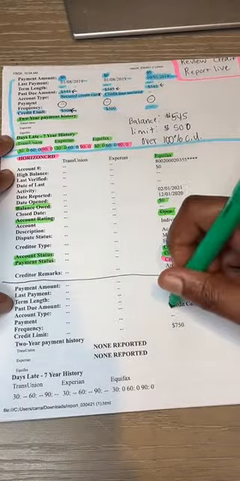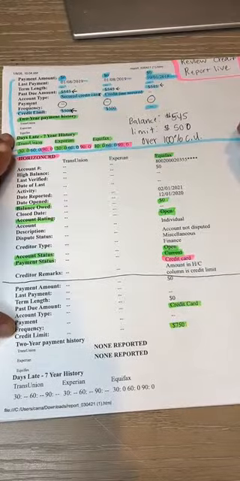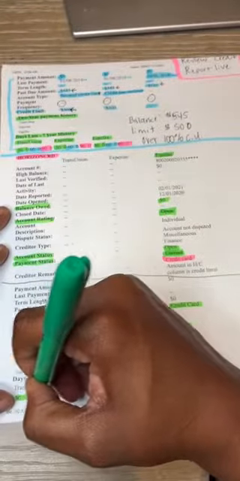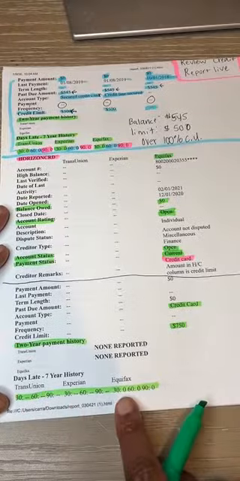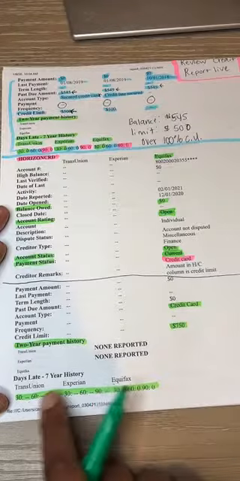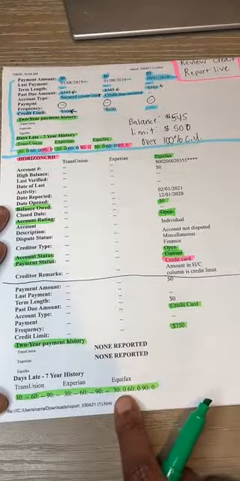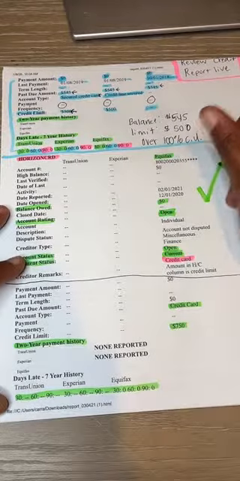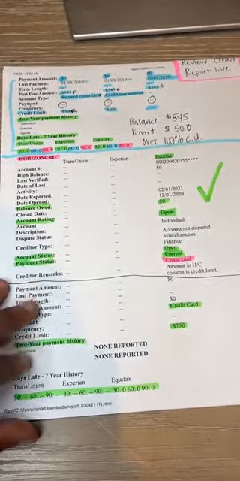Then I go down here and look at some other information. I see that the credit limit is $750. Another area you can look at is the payment history. There's not going to be anything for TransUnion and Equifax. There should be something for TransUnion and Experian. There should be something listed for Equifax, okay? And there are 0 late payments reported. So this account is good. I want to leave it on here. I wish they were reporting to Experian and TransUnion, but that's fine.